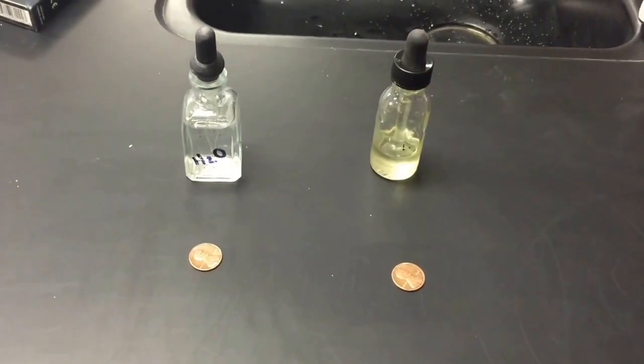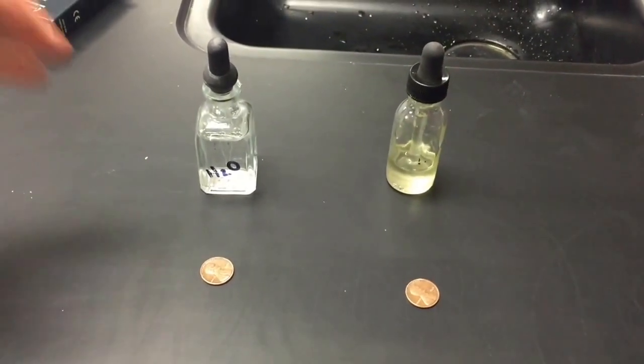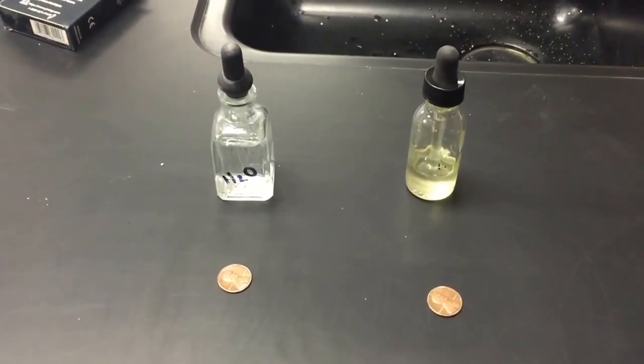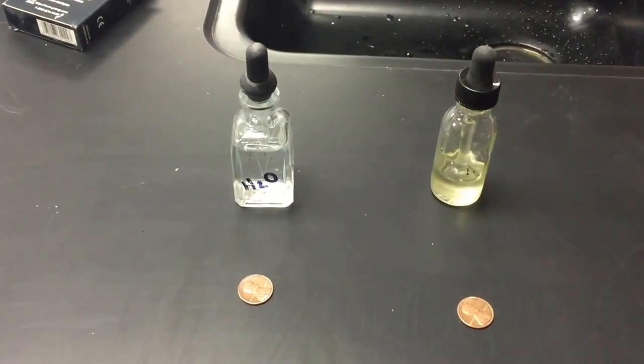So right here we're going to test their intermolecular bonds. We have water and oil. Water is stronger because it has a hydrogen bond, while oil has a dispersion bond.